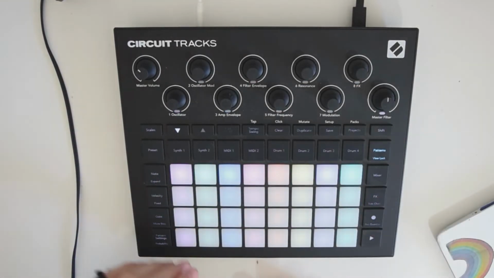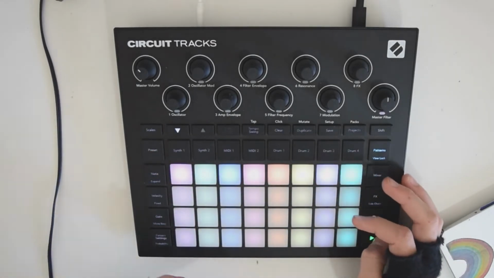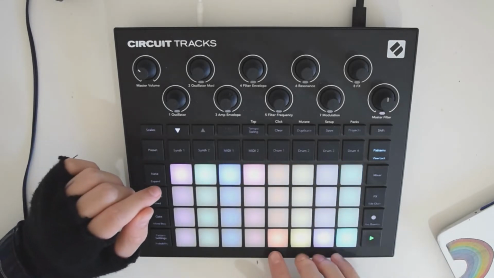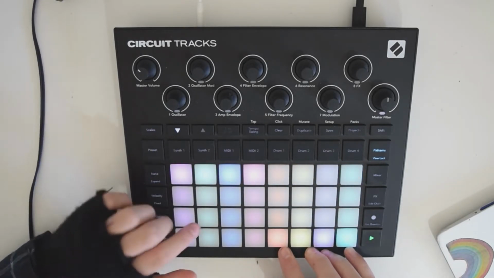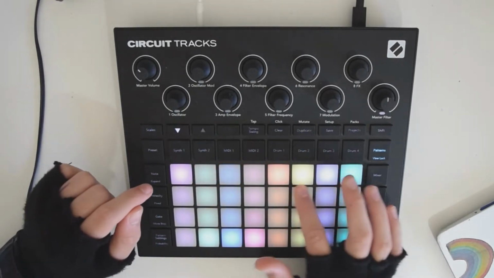Let's get into patterns next. So each pattern holds a set of notes. So if we take out all the drum patterns by going to an empty pattern, then we're just left with the bass line. Now we can also take out these because they're already empty. Then we can bring the drums back in.